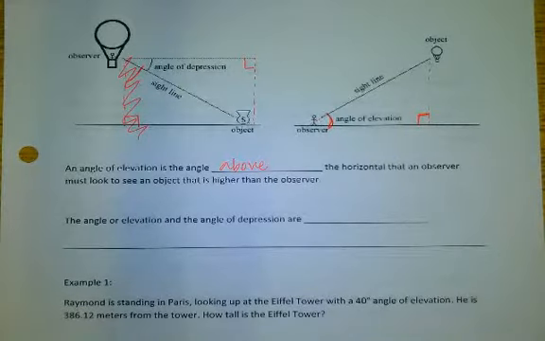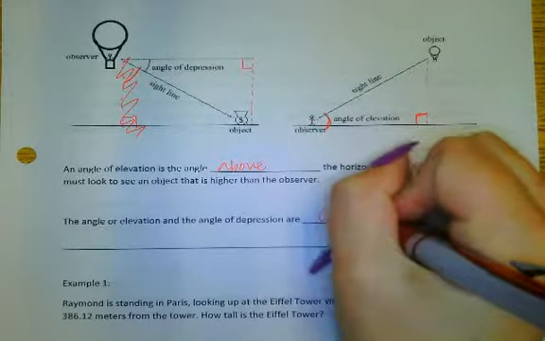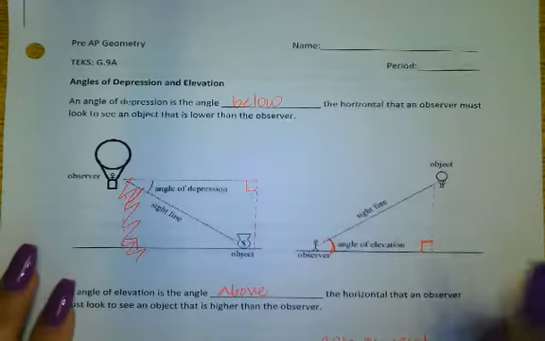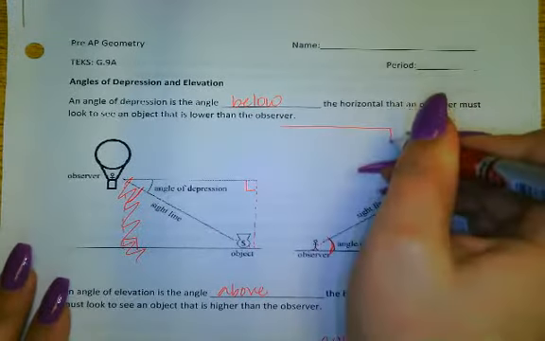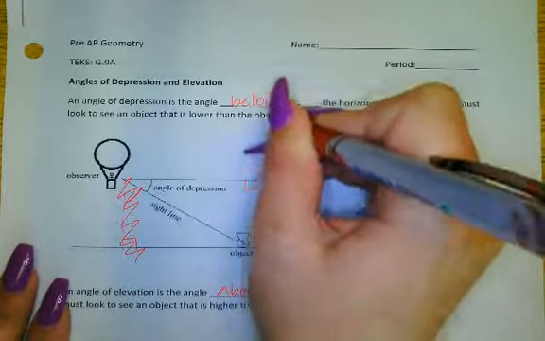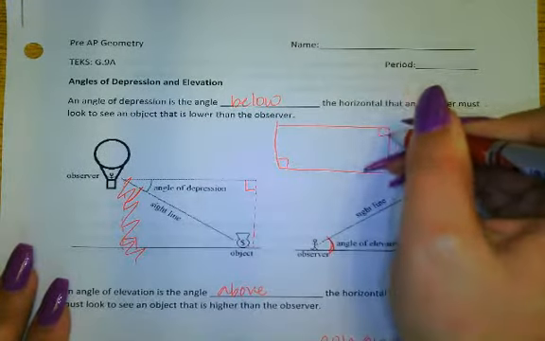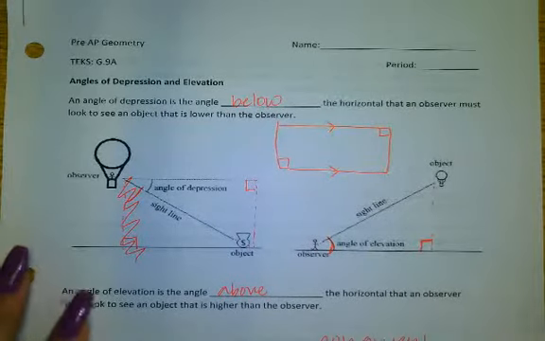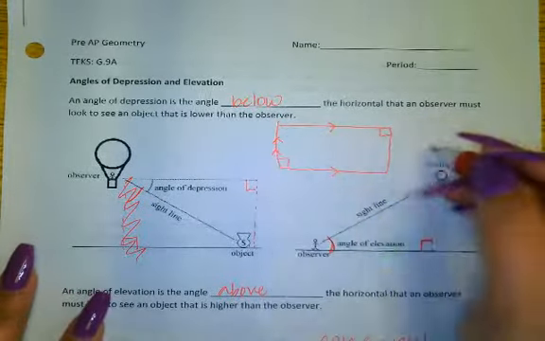Okay, the angle of elevation and the angle of depression are actually congruent. And here's why. If you draw a rectangle, mine's terrible. Okay, you know that these lines are parallel, correct? Well, they should be. Okay, these lines are parallel too.